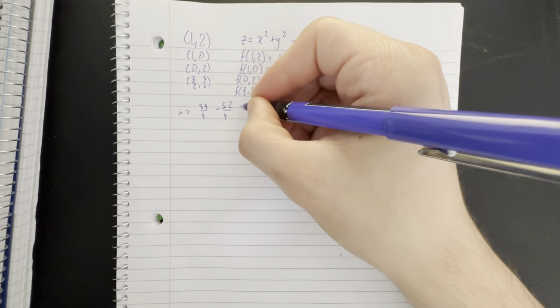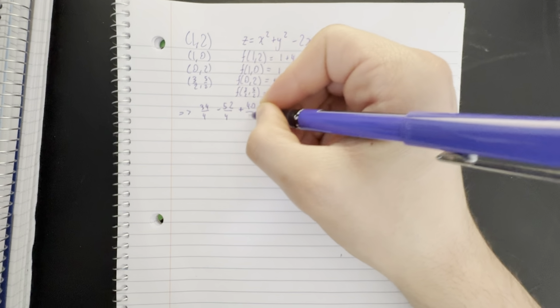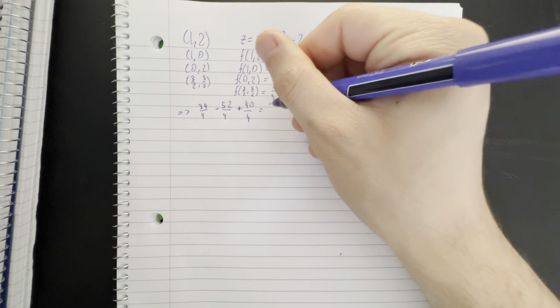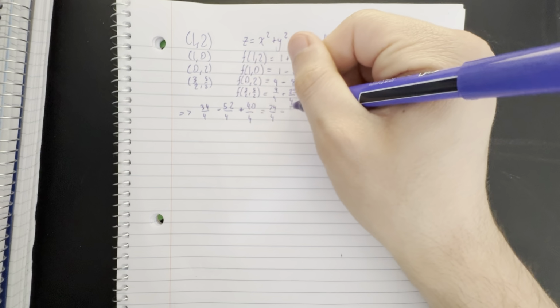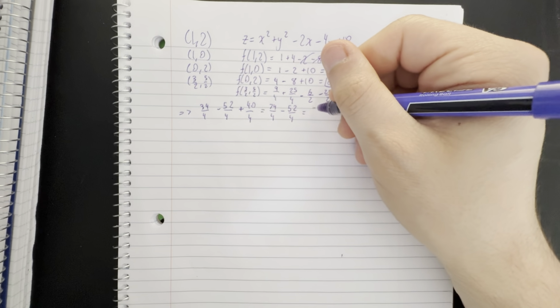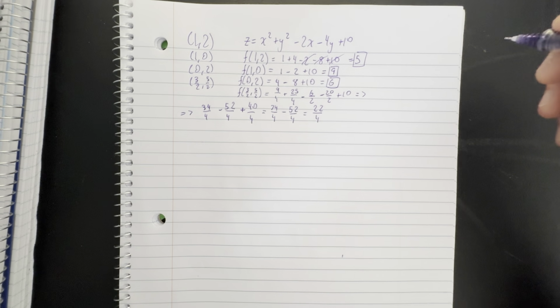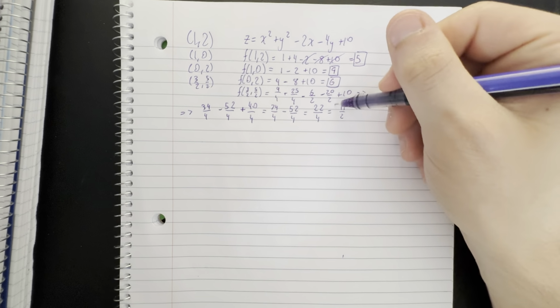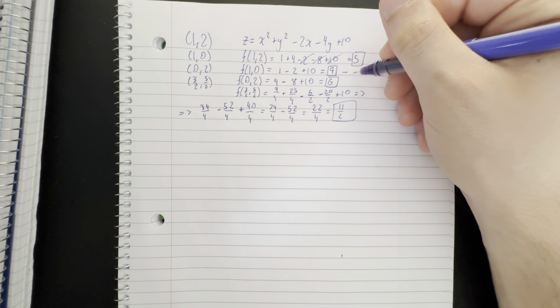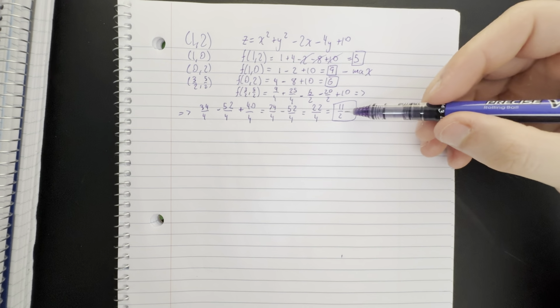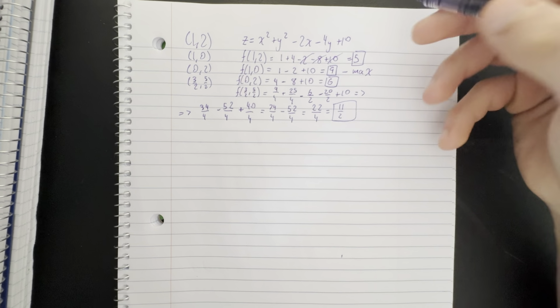And then that's 40 over 4. So let's see, that's 74 over 4 minus 52 over 4, which is 22 over 4. Okay, which is just 11 over 2. So we can see that this is our max, this is our highest point. And then this is 5.5. Okay, so this is our min.